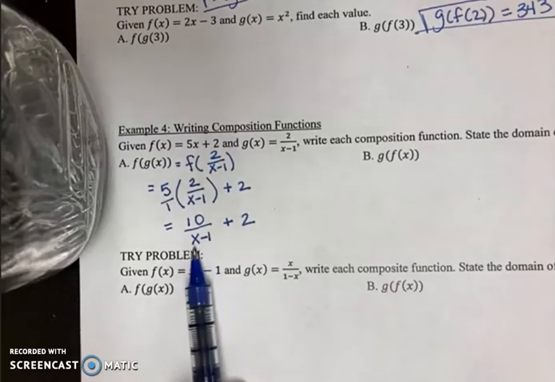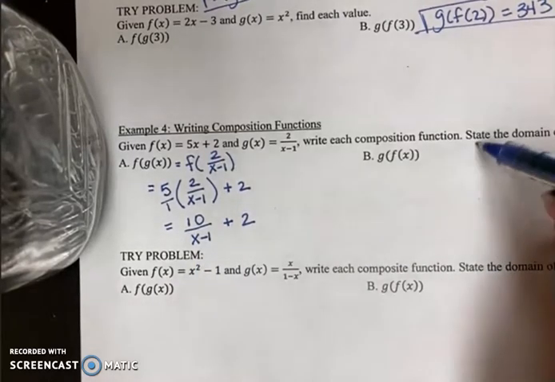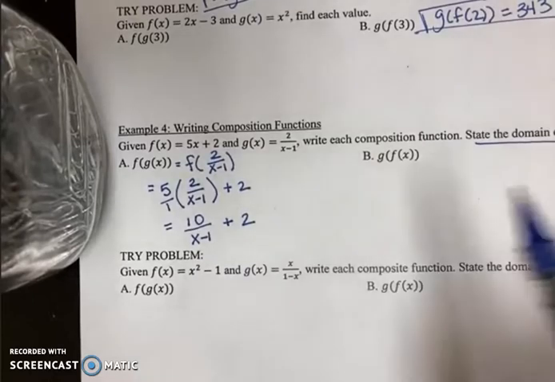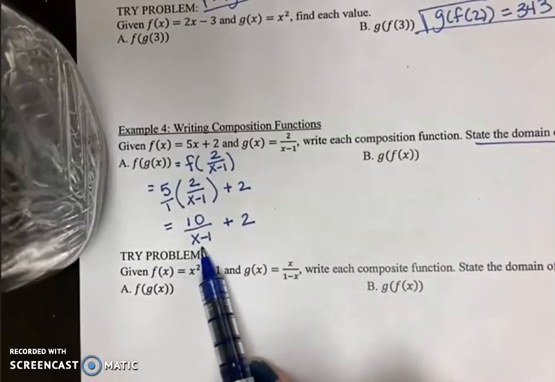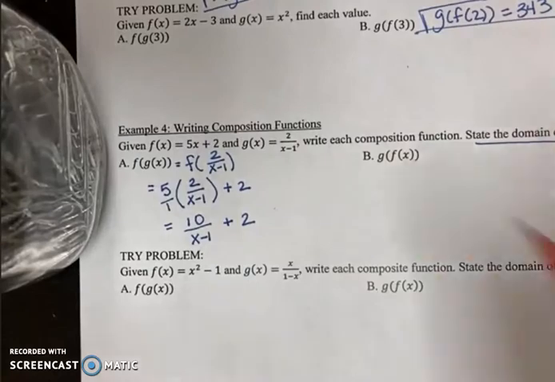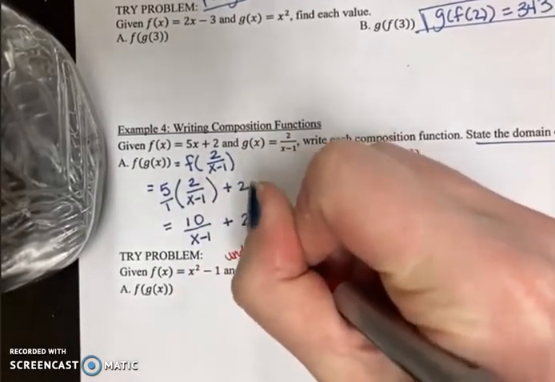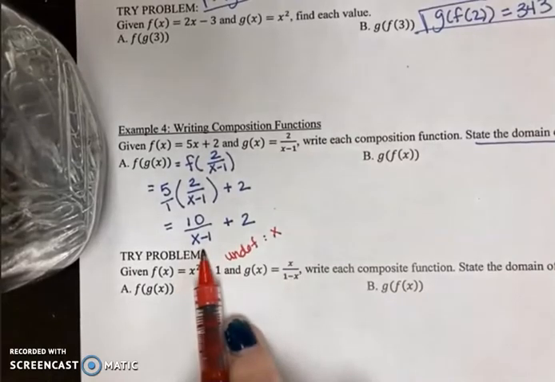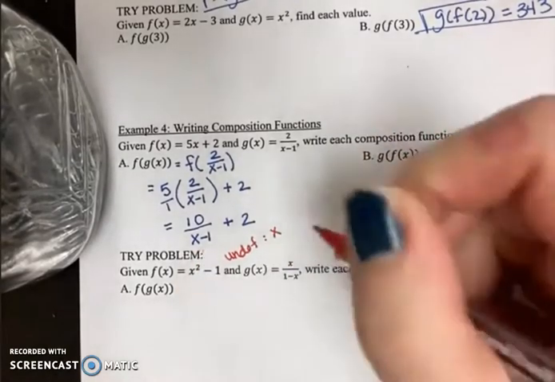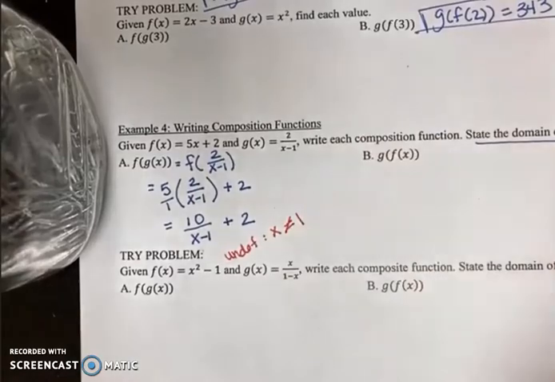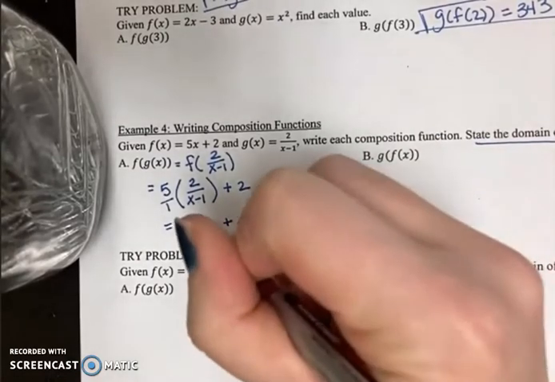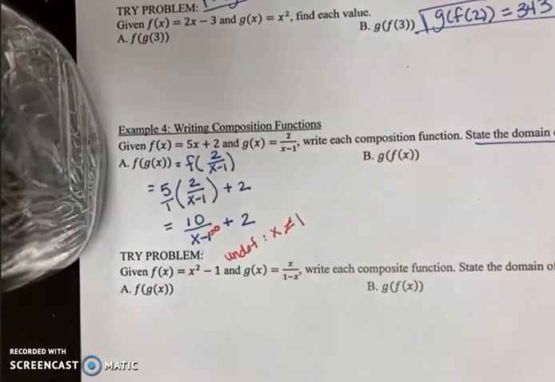And whenever we have a quotient, we want to state the domain. So there is a restriction here. It's going to be undefined when x minus 1 equals 0. So x cannot equal a positive 1. So I just set that equal to 0. That's how I got that answer.